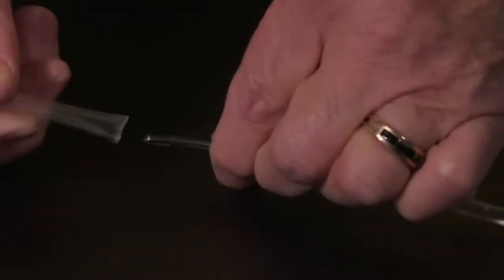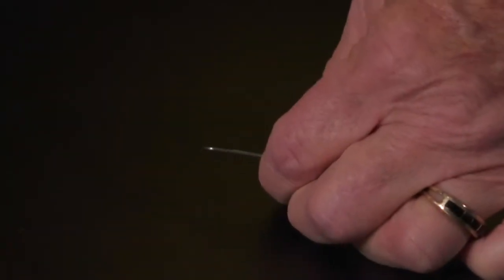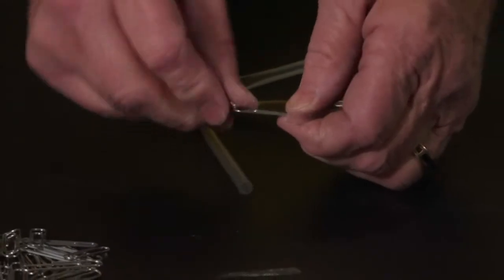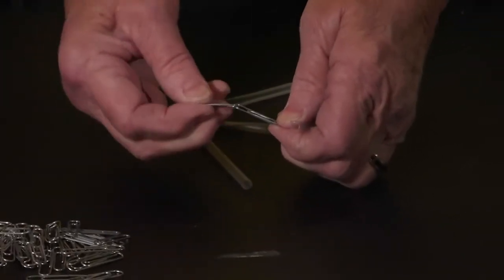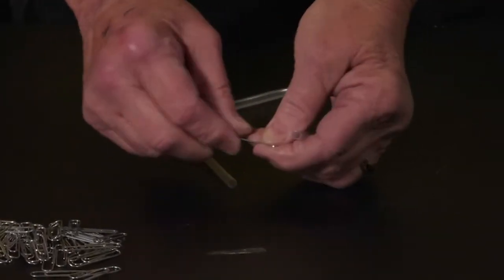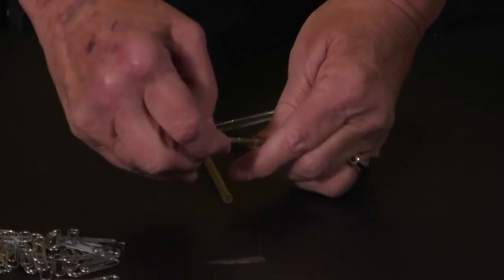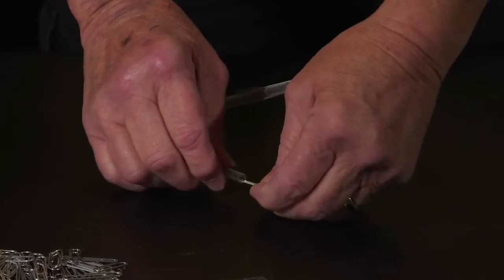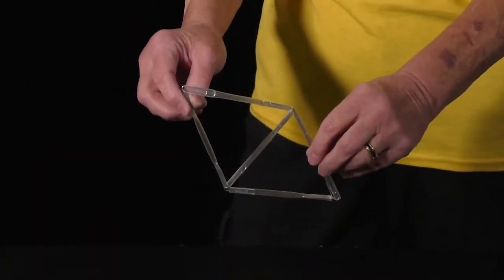Wrong direction. And I will use this paper clip twosome that I created earlier. And then we will have our second triangle attached to our first triangle. We've got our first two triangles completed.